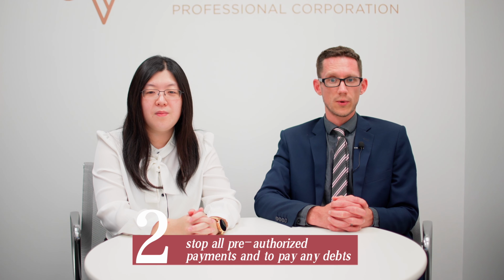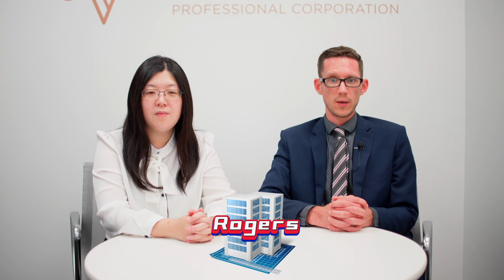Now, step 2 is for the children to stop all pre-authorized payments and to pay out any debts. For example, Mr. Parker pays his internet and phone bills every month. They should inform Rogers that Mr. Parker has passed away, so all monthly payments should stop immediately. They should also go to the bank and stop all monthly pre-authorized payments made to Rogers. Any credit cards should also be immediately canceled.